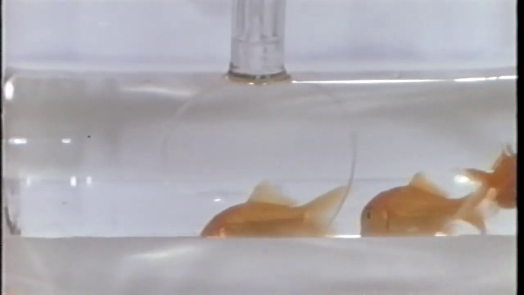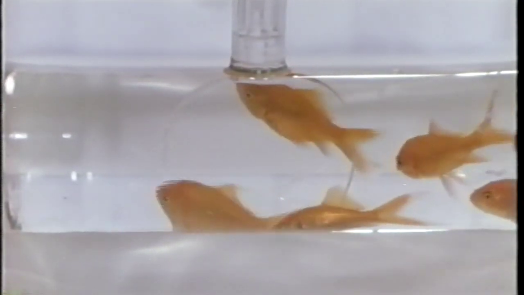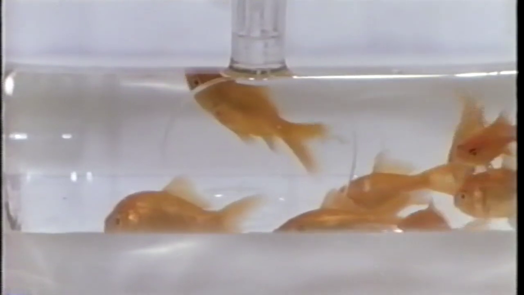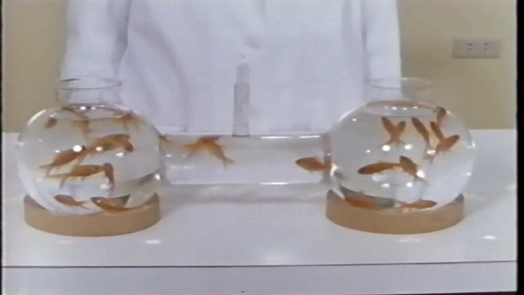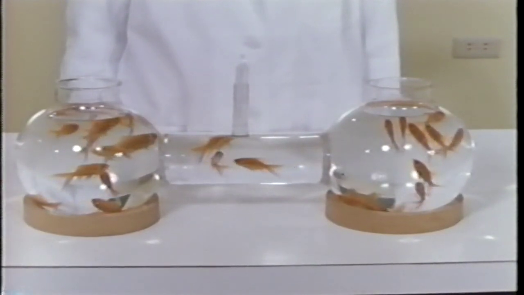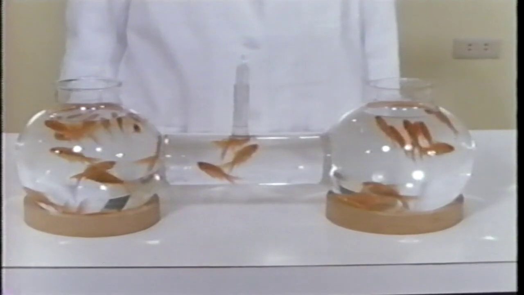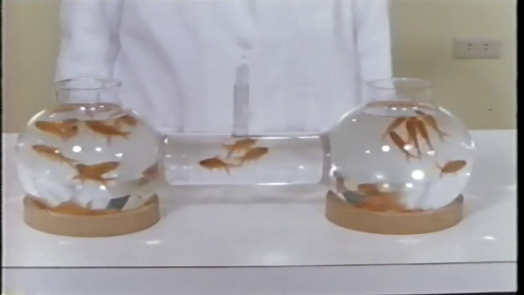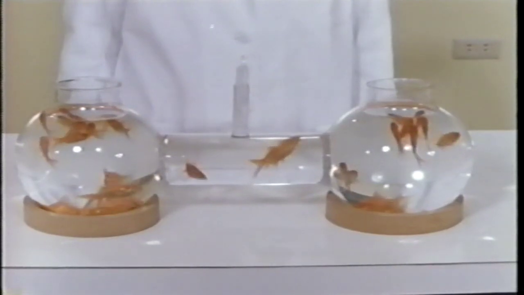As they do, the concentration of fish in the first bowl decreases and the concentration in the second bowl increases. Even had the bowls differed in size, the concentration, that is, the number of fish per liter of water, would have become the same throughout the system. Equilibrium now exists.